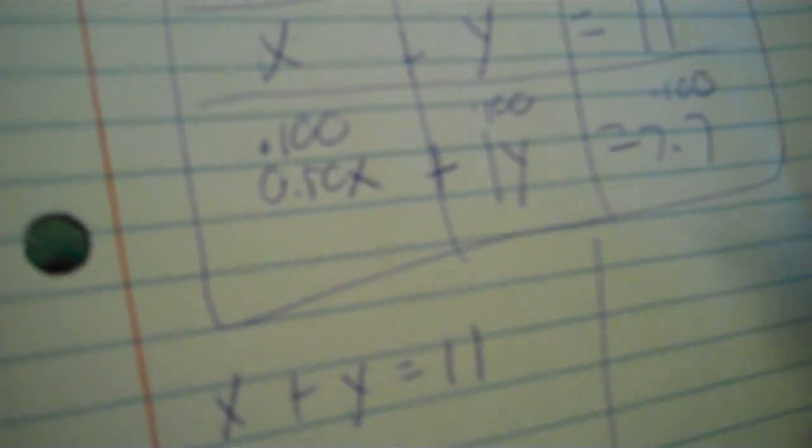So x plus y equals 11. I'm not a fan of this decimal garbage, so multiply by 100, and the decimals can be eradicated. So 100 times 0.50x is 50x. 100 times 1y is 100y. Then 100 times 7.7 is 770.